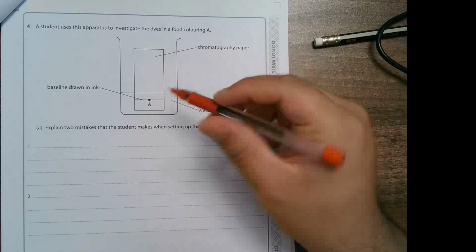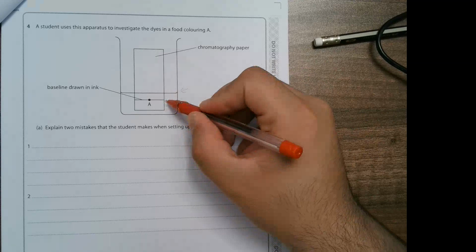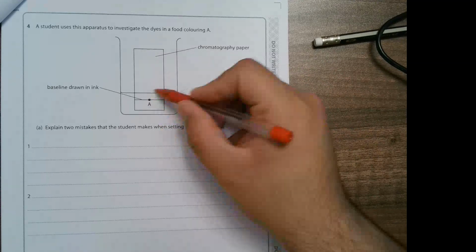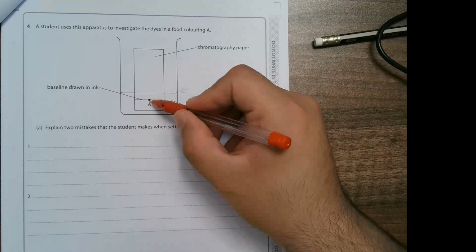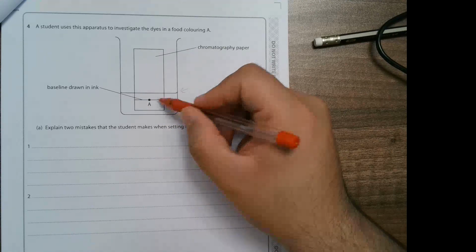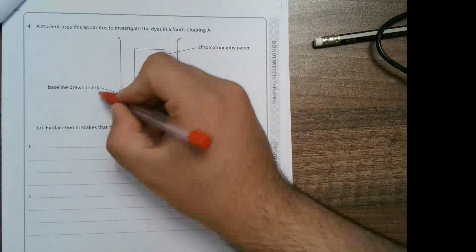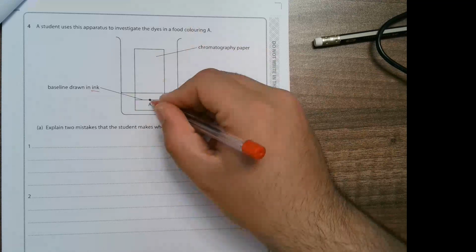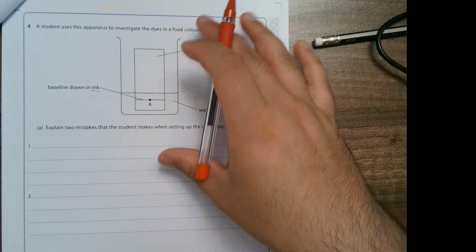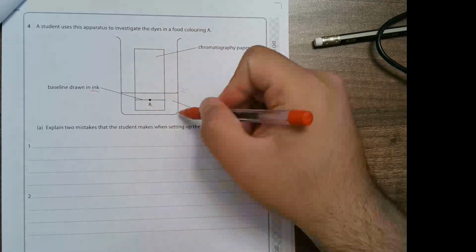And remembering from class experiments that the baseline needs to be above the water line. Okay, so the baseline, but also that dot as well. If it's submerged in the water, we know that, particularly if the baseline is drawn in ink, that's the second mistake. It will interfere with the results, and the sample just may dissolve within the water, within the solvent.